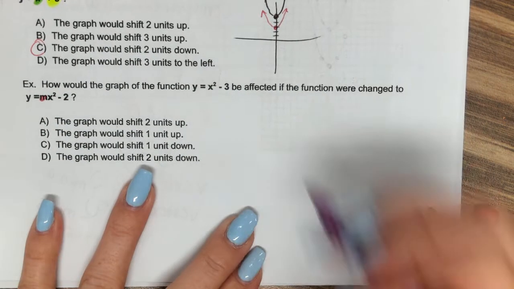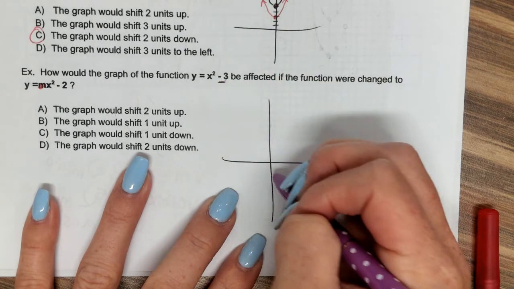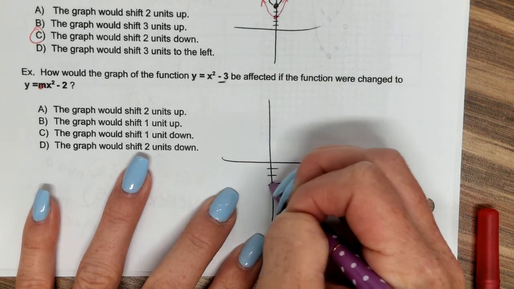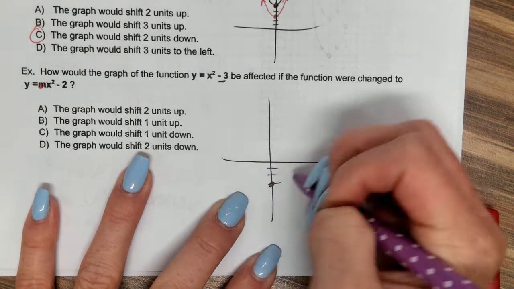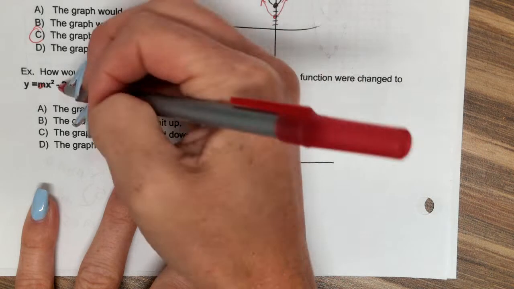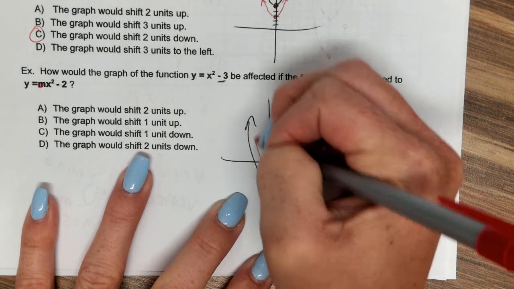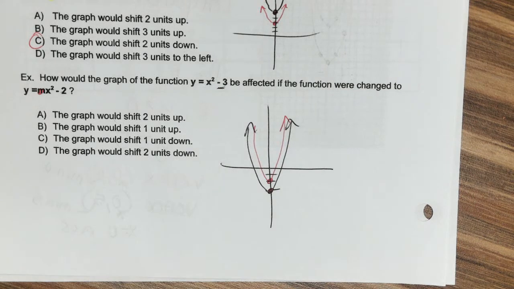So if I had a graph, this one's going to start where? At -3. And it's going to be a happy face because that's positive. Does everybody agree? All right, this one's going to be at -2. It's going to be a happy face. So which way did it shift? Up 1.